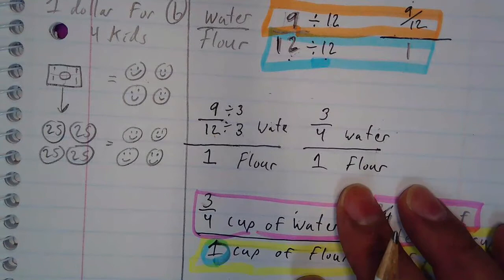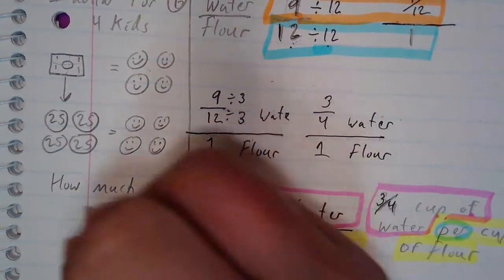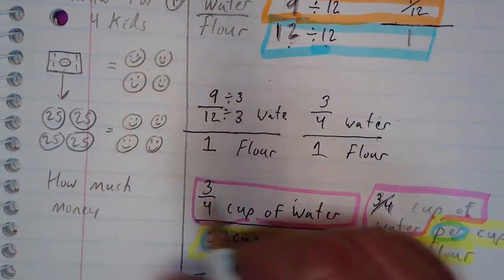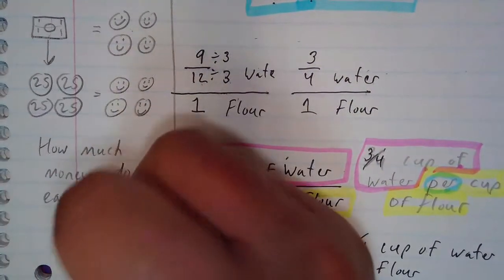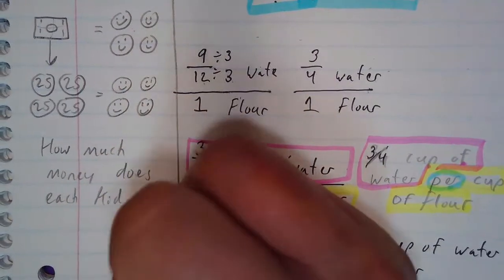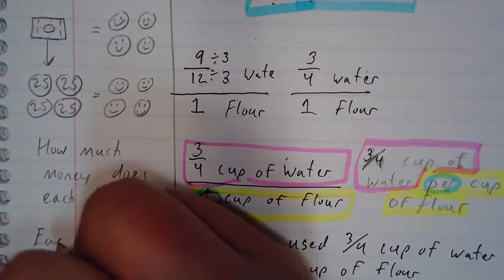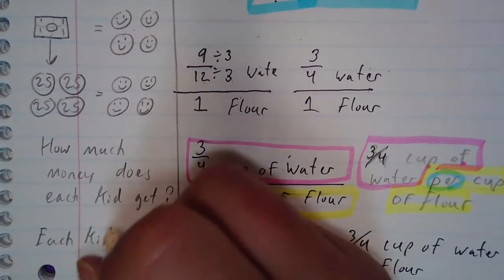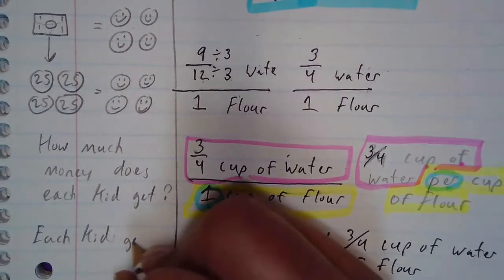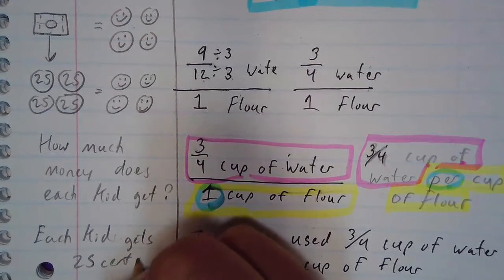All right, you should be able to see the question: how much money does each kid get? You should be able to see each kid gets 25 cents. Each kid gets 25 cents. You should be able to see it.